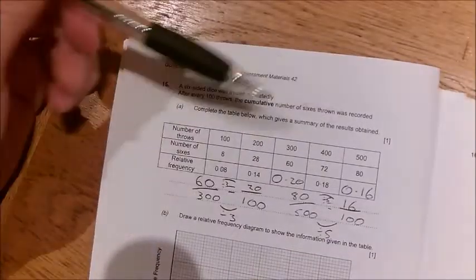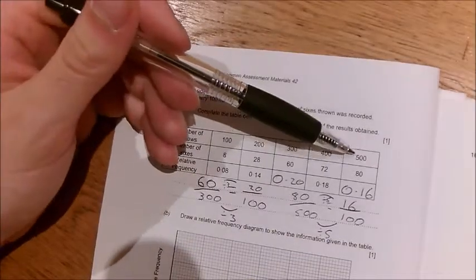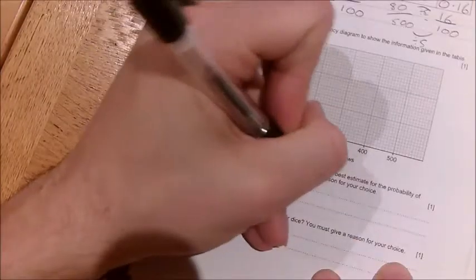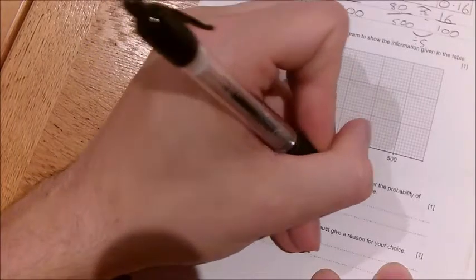I'll write it here, 0.16, and that's because the experiment's been conducted more times than anything else before.